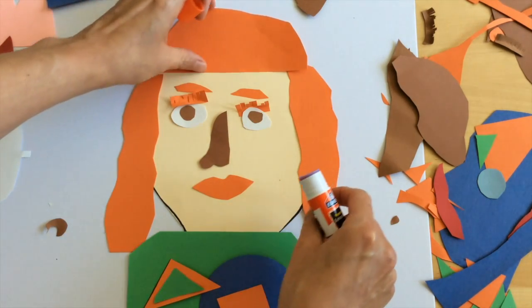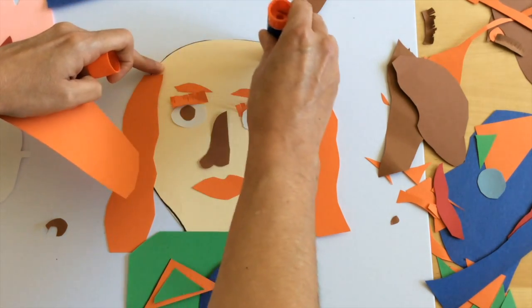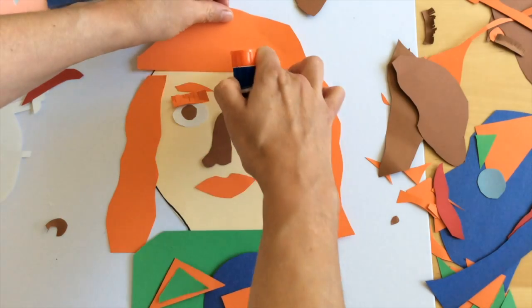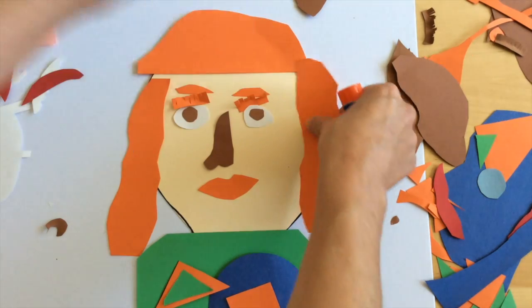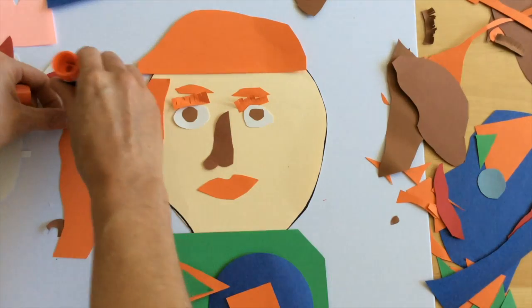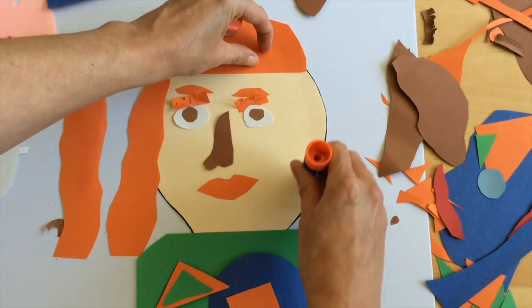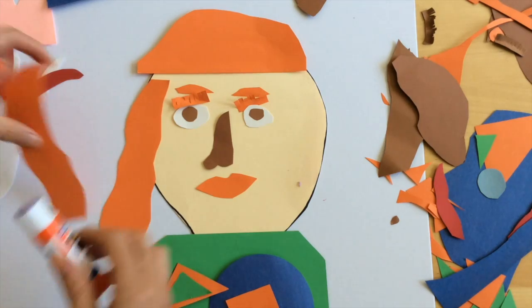So like here, for example, I'm going to run my glue over her forehead and glue that down. And I'm going to work my way down to make sure that hair is all secure. And it probably will help to glue on the face that we cut.